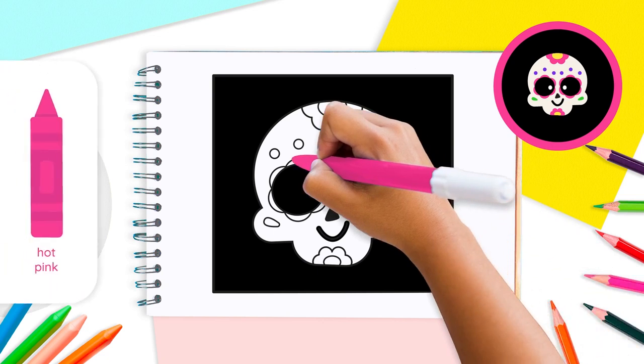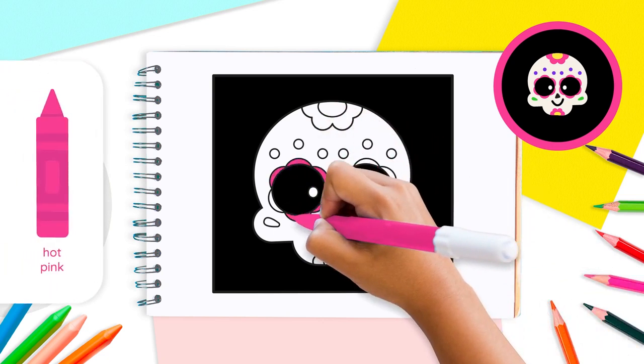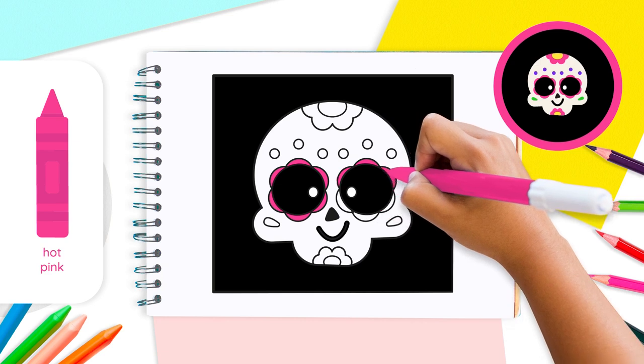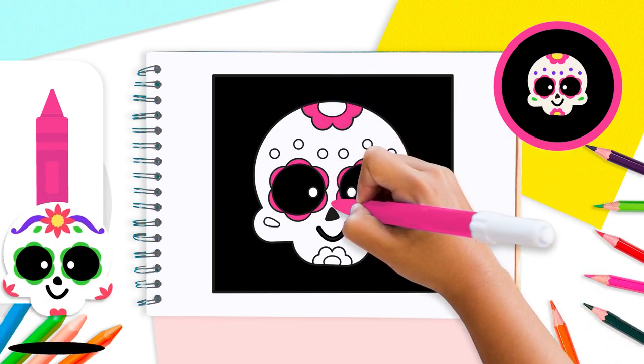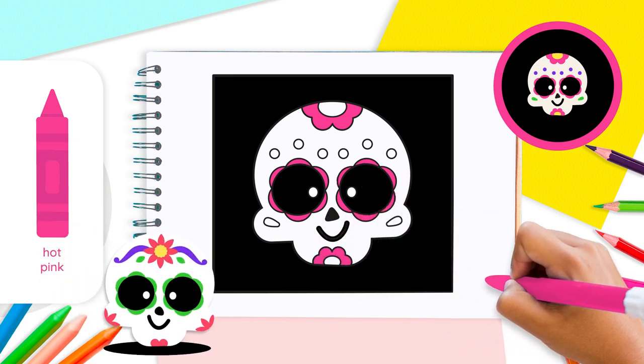Time to take your hot pink crayon to color the petals of all your flowers. You can start by coloring the petals around the eyes. Then, color the petals of your flower on the head and chin of our skull. Well done, everyone!